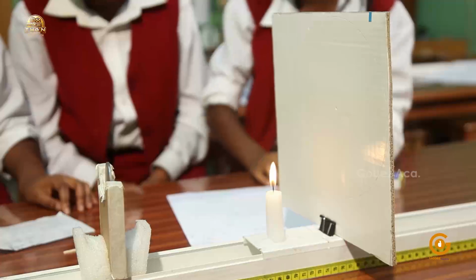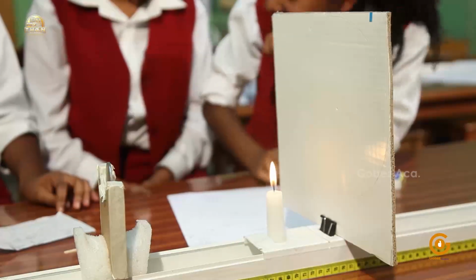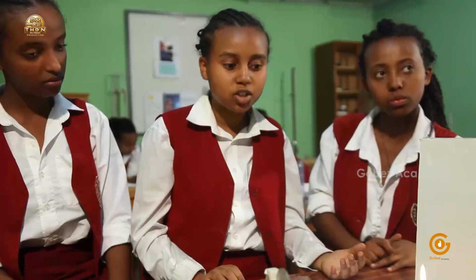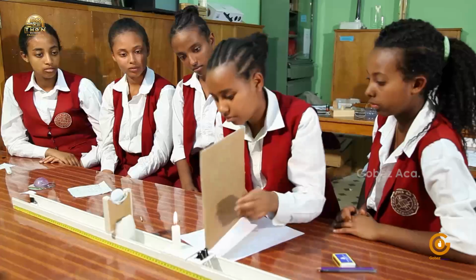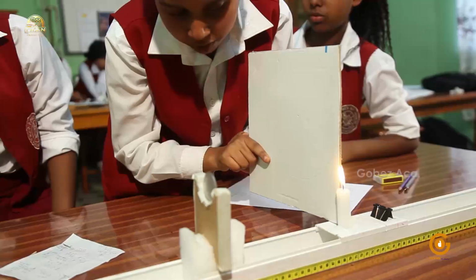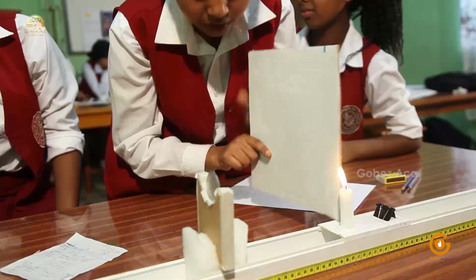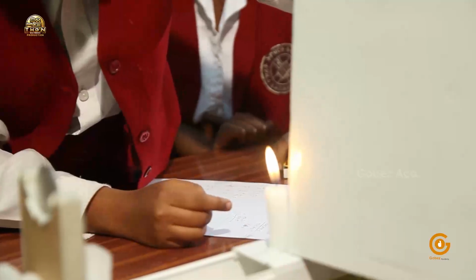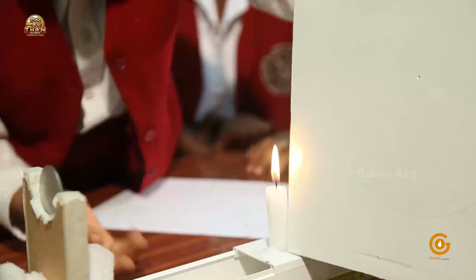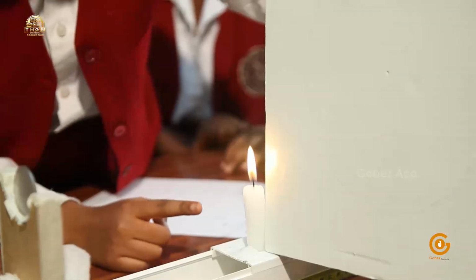Well, we cannot put the image exactly at C. We have to find the image at C. Let's try this. There is no image here, so it must have shifted. Let's try this. The image is over there. So the image formed is at C, and it's inverted.